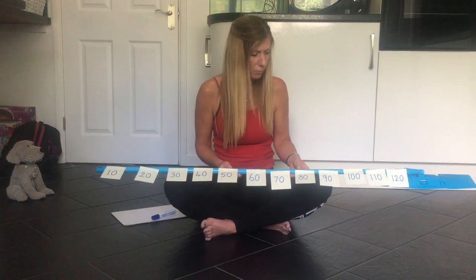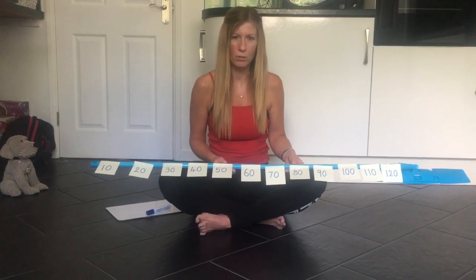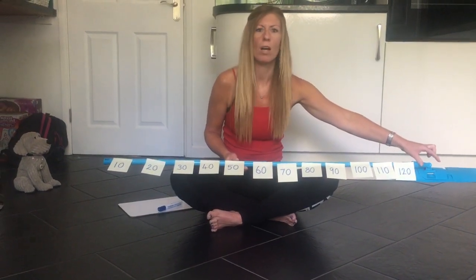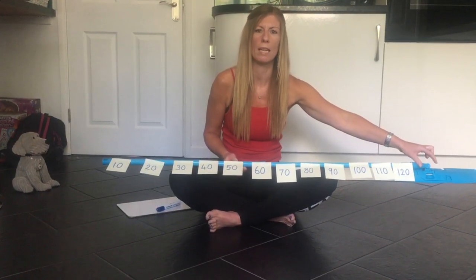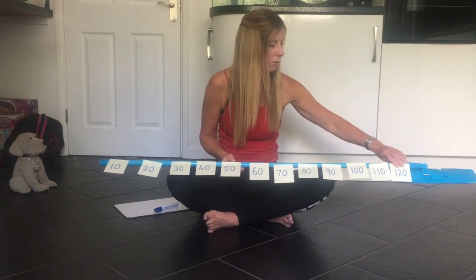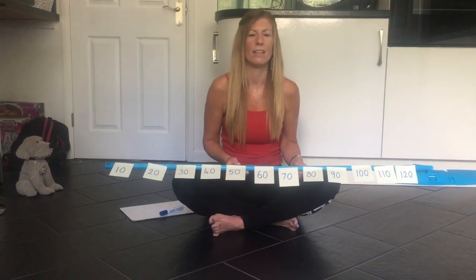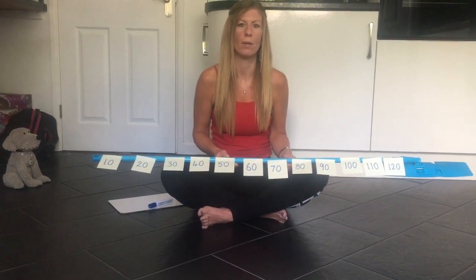So, year ones, looking at these numbers, what number do you think would come after 120, looking at the pattern? Okay, and then what would come after that number?